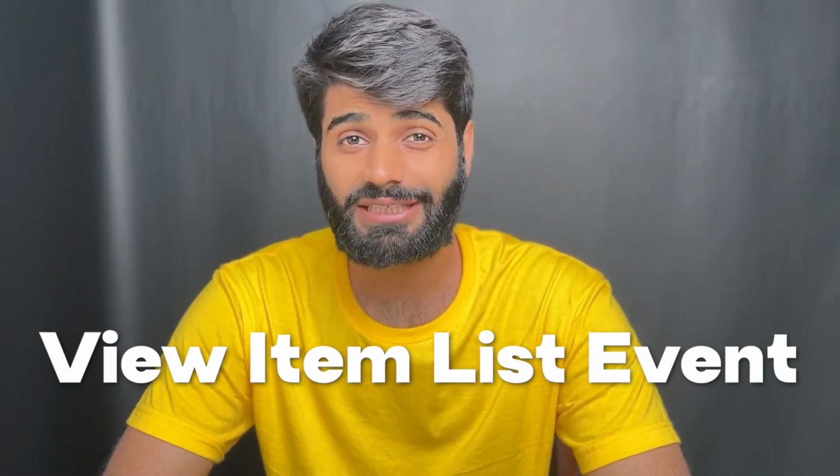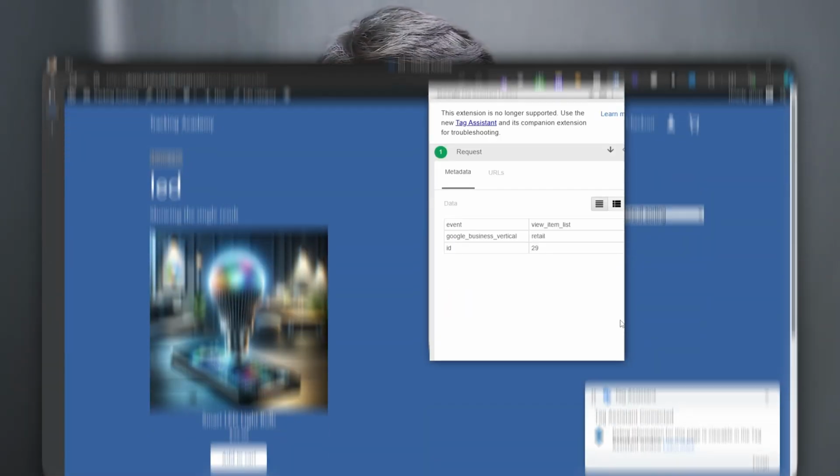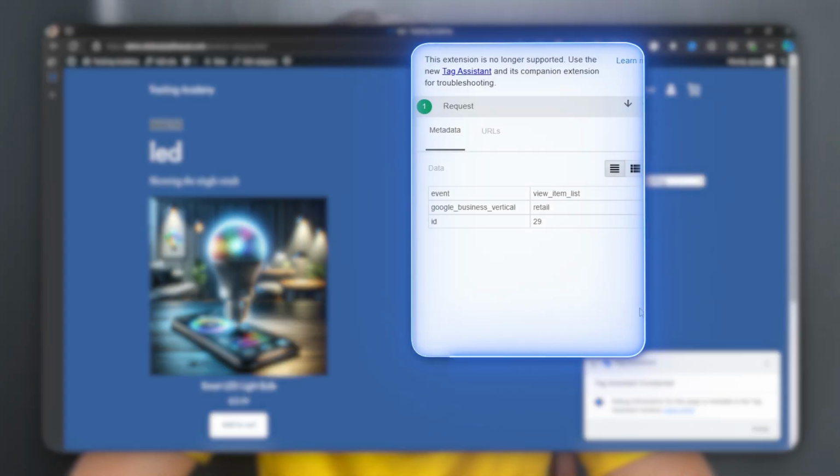By the end of the video, you will see how to track the view item list event on your Google Ads Manager using Google Tag Manager and a WooCommerce store. This will help you track all the events that the user is doing on your category pages.